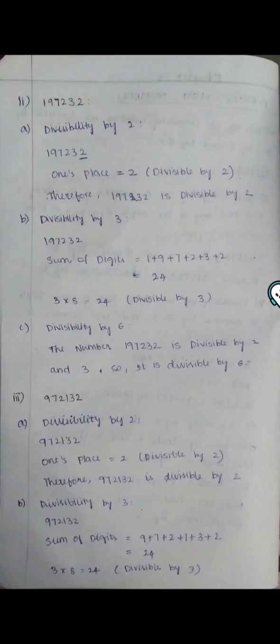So divisibility by 2, 197232, the ones place is 2. According to the divisibility rule, if the ones place has either 0, 2, 4, 6 or 8, then it is divisible by 2. So that is satisfying this condition. So we can say now 197232 is divisible by 2.